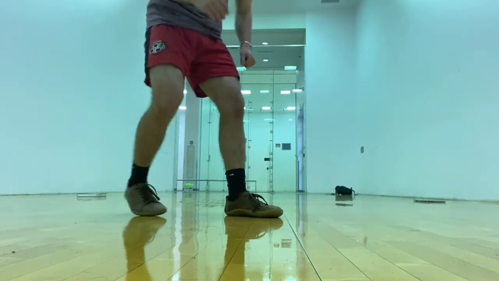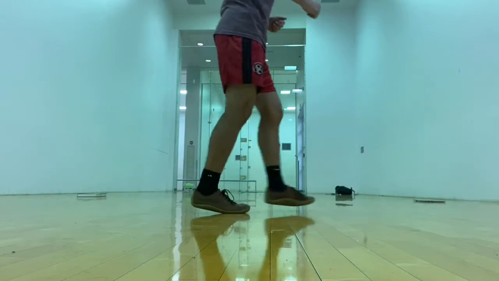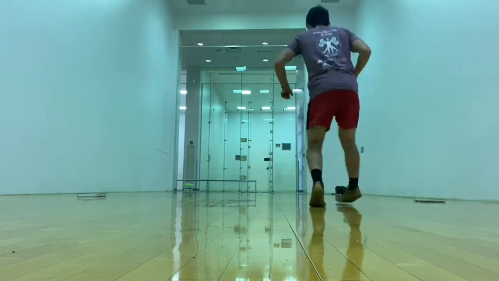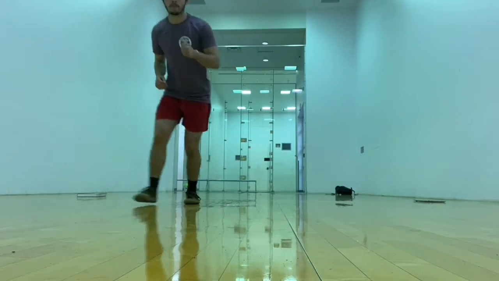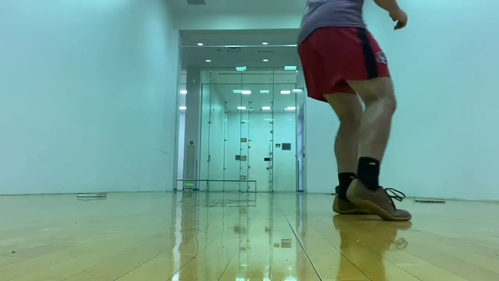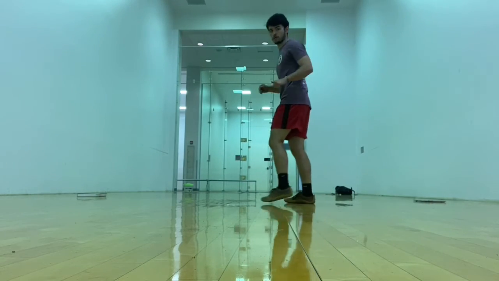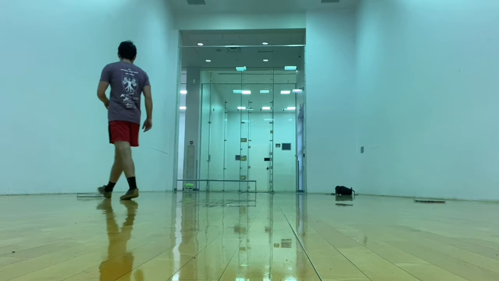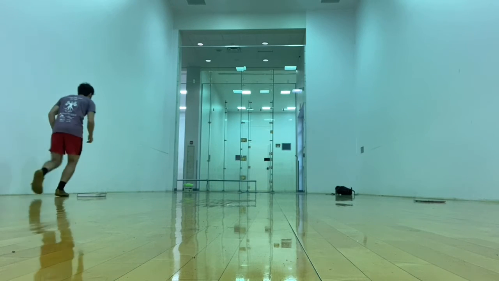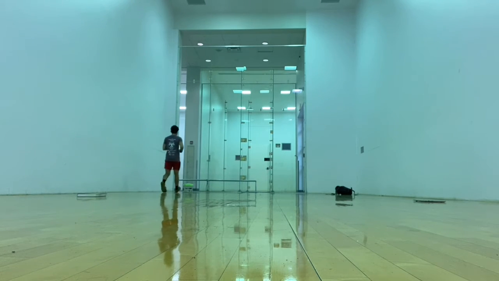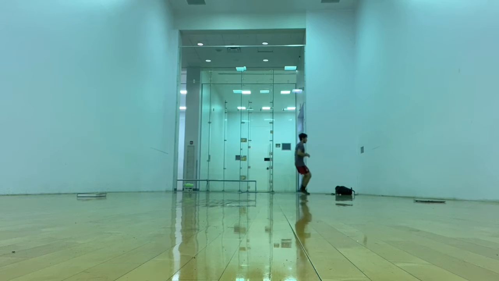Last one. This is more of an actual real life game scenario. Pivoting, sprinting, changing directions. You're going to run, decelerate, pivot, and explode to the next direction.